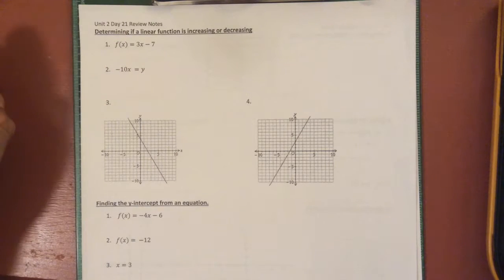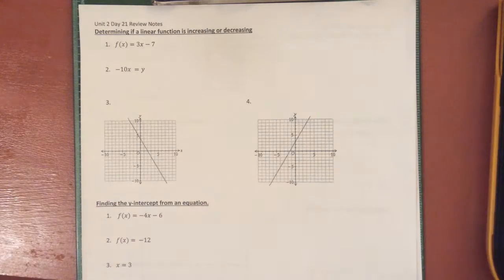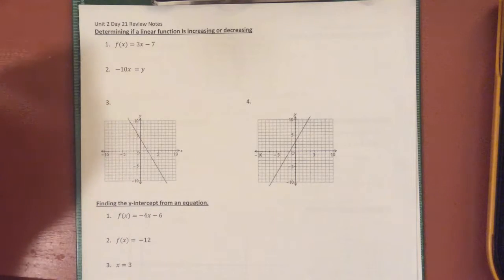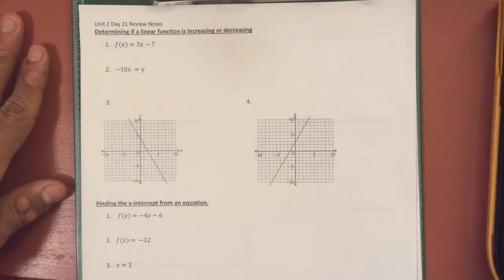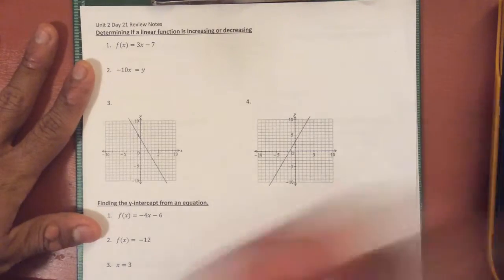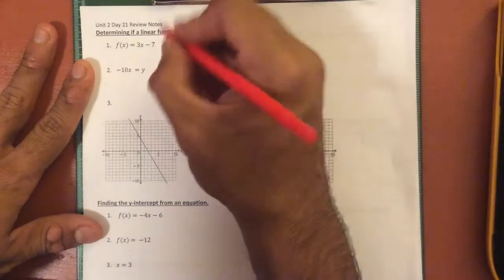Hello. So today we're going to do Unit 2, Day 21, which is reviewing for the unit test. These are just an overview of what we've learned in Unit 2. Now, for the first section, we're going to determine if a linear function is increasing or decreasing. So number one, would the line be increasing or decreasing?